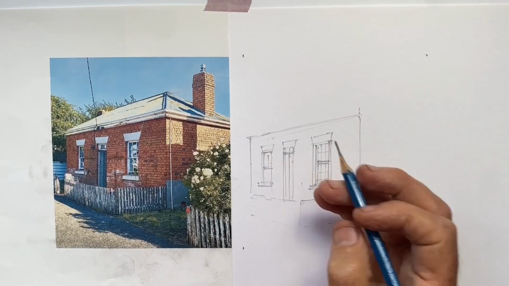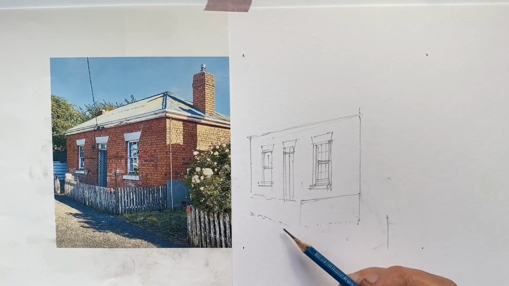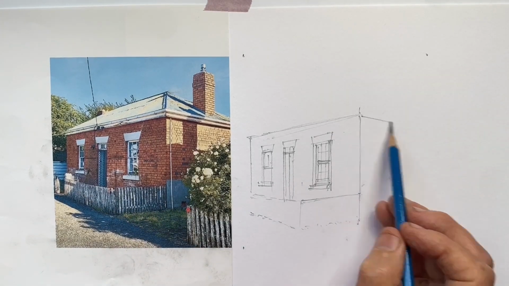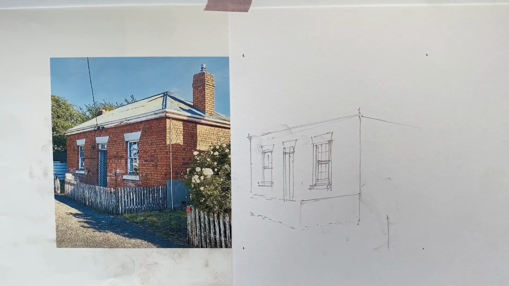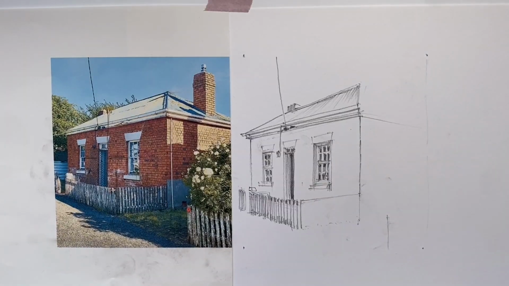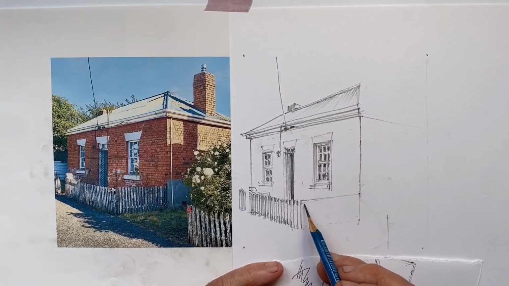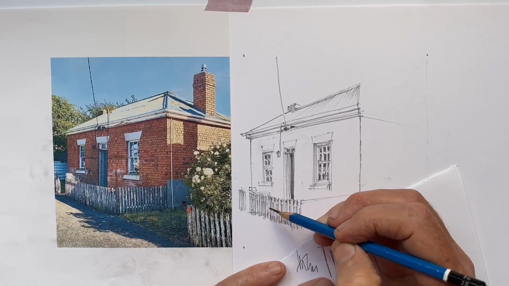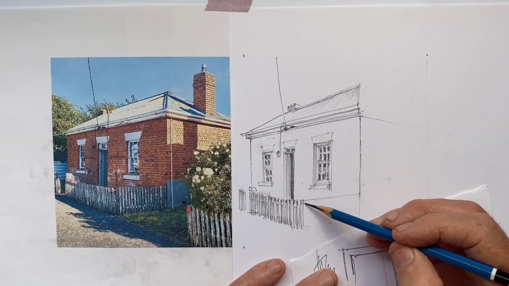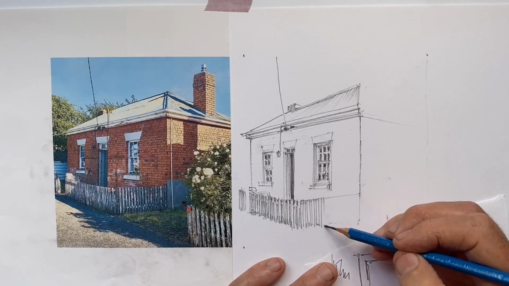Now, I'm afraid once I finished the outline, I turned the camera off and then I came back to it and forgot to turn the camera back on for the first 5 minutes. So we're about to have a bit of a time jump, and there we are. But at this stage, basically, I'm just now starting to find some lines for the main elements of the front. And so I'm still thinking big picture at this point.